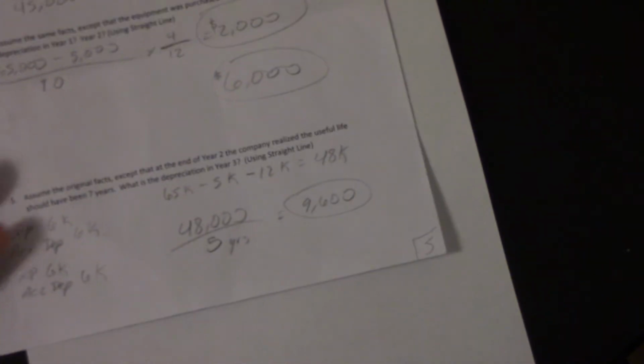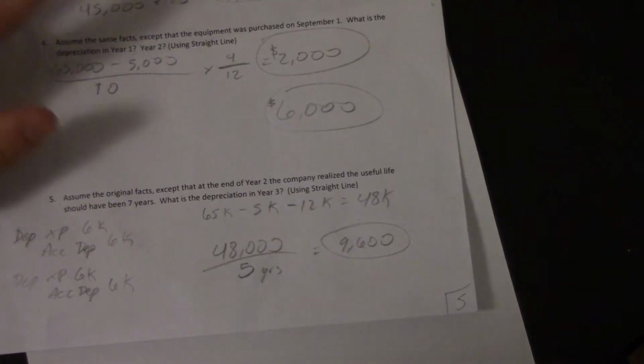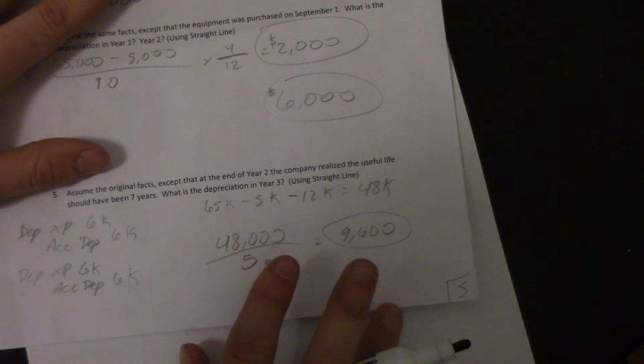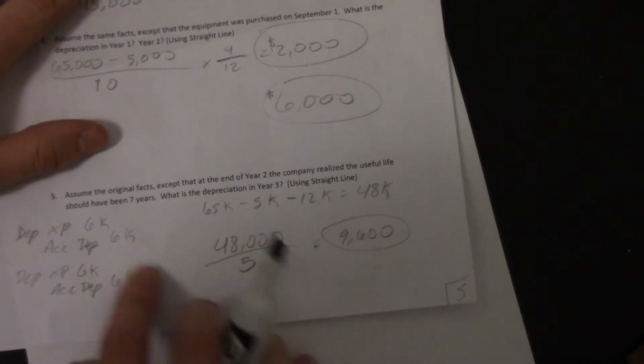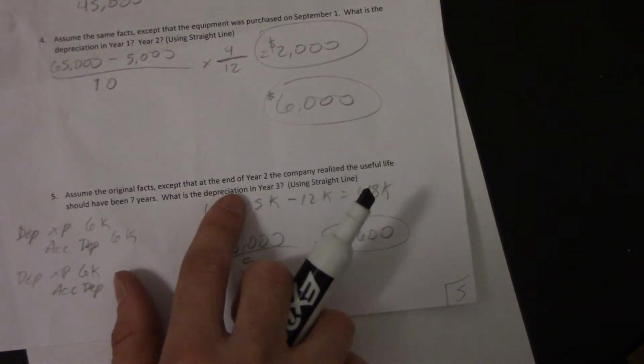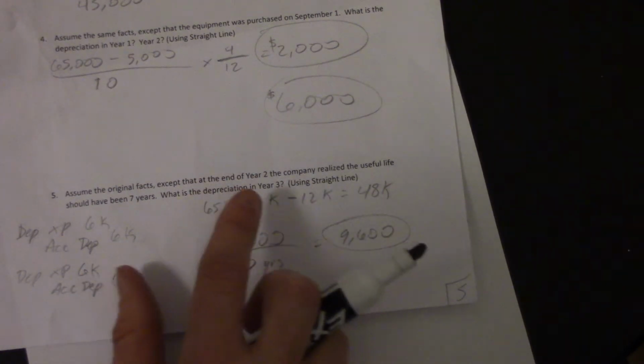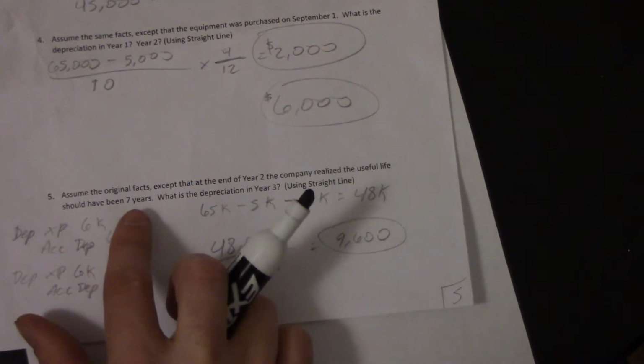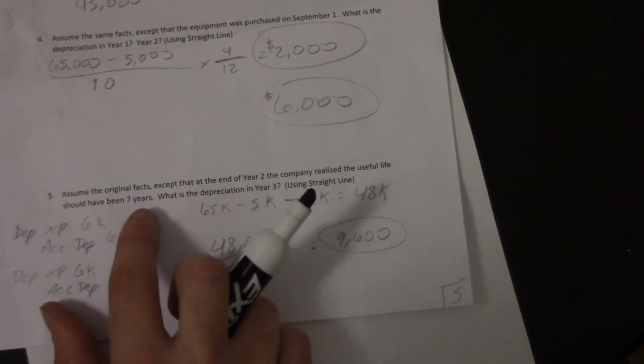And then our last problem: assume the same facts, so ignore that we bought on September 1st. So assume the same facts, we buy it on January 1st. Assume the original facts, but at the end of year 2, the company realizes that the useful life should have been estimated at 7 years.